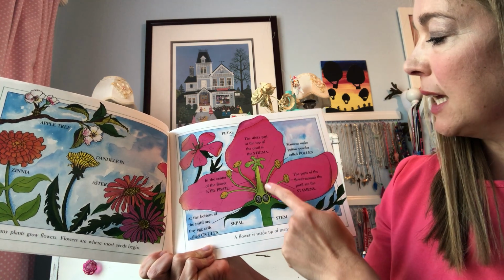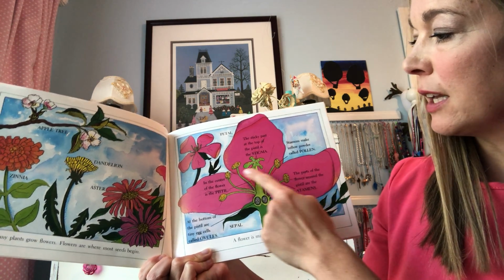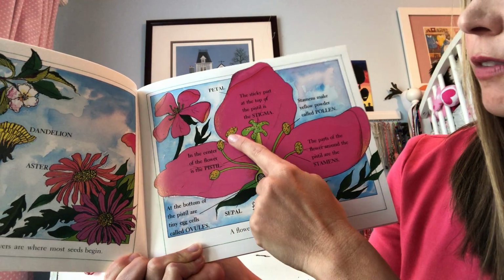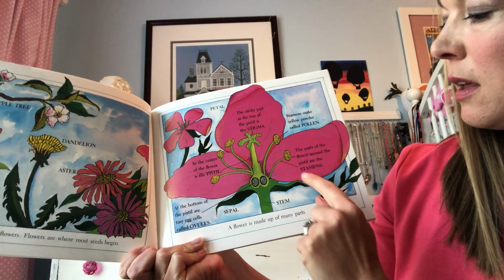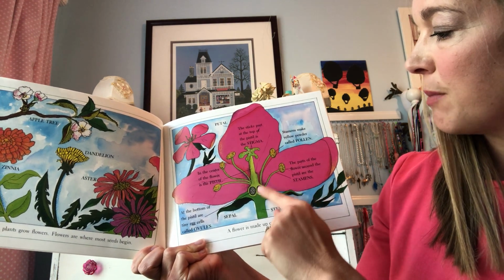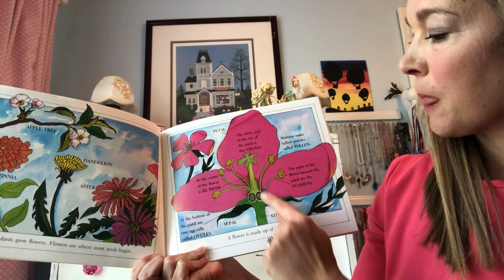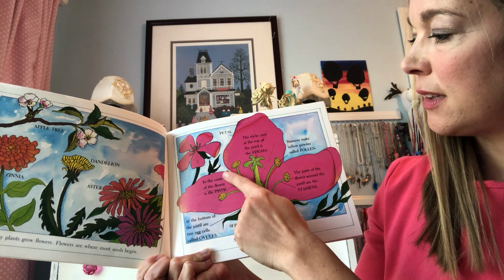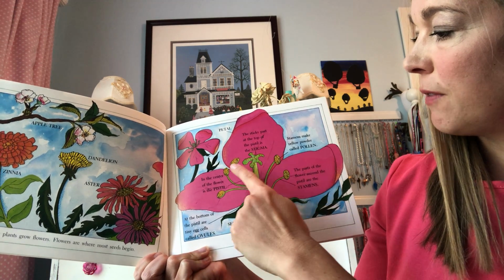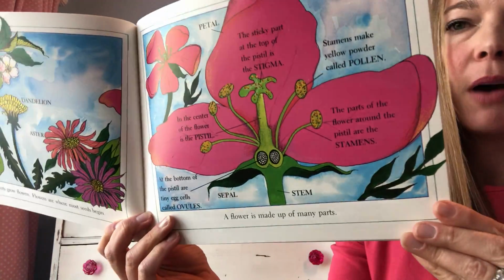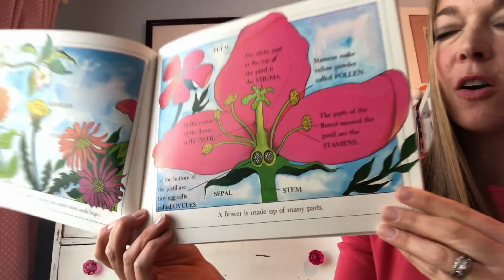Stamens make yellow powder called pollen. So you can see the pollen on all of the tips here. And the parts of the flower around the pistil are called the stamens. So you can see we have our pistil, the stigma, and the stamens. And on top of the stamens are the pollen. And the pollen is what our bees like.